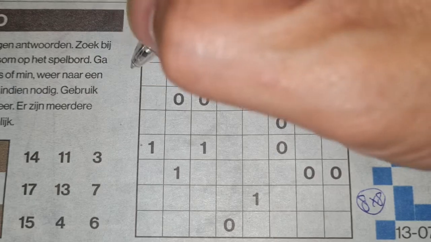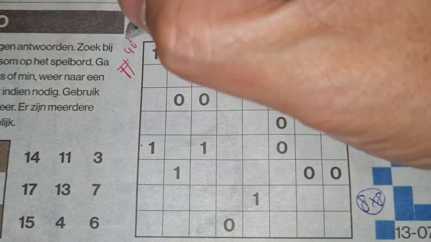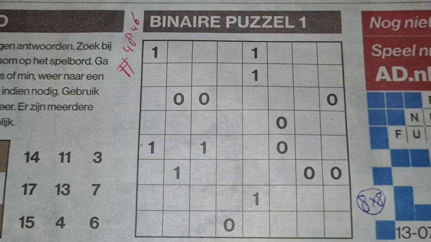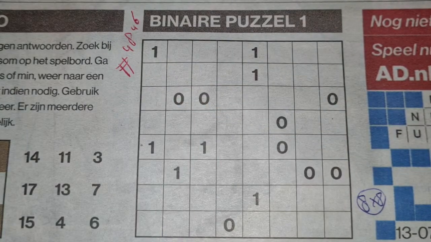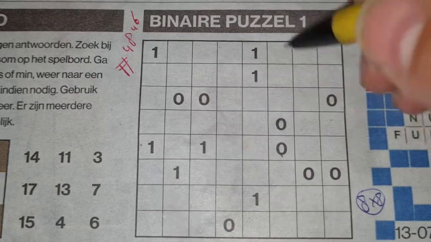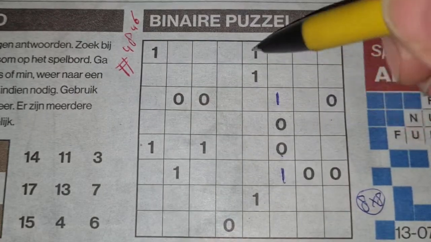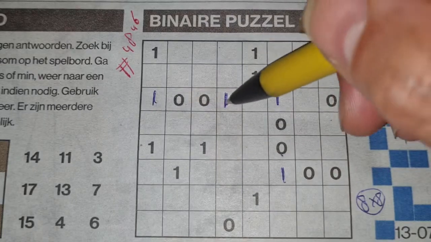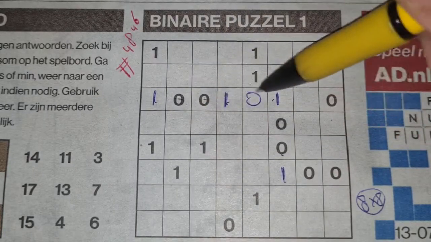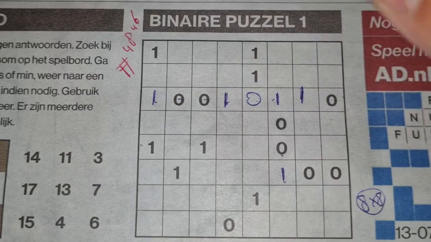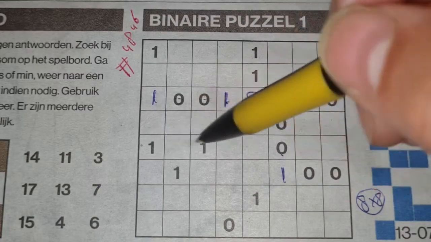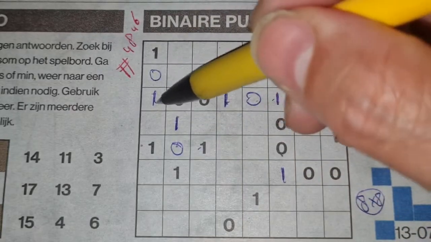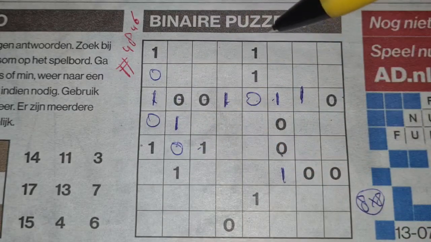This binary puzzle will be number 4846, I believe. Yes, almost forgot. Yes, 4846. All right, double O, here one, there one. Double O, here one, there one. Between two ones comes an O. 4 O's we have here, so the rest are ones. Between two ones comes an O. Between two O's comes an 1. Between two ones comes an O. Between two ones comes an O.